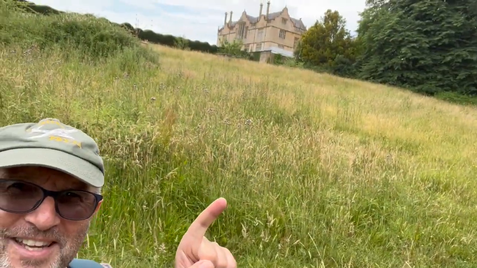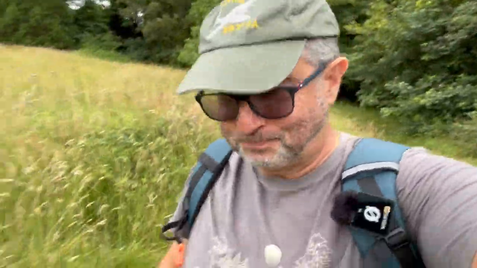Up there you can see Montacute House. You get a better view from it over here. And yeah, so I thought, well, let's go a bit local today.